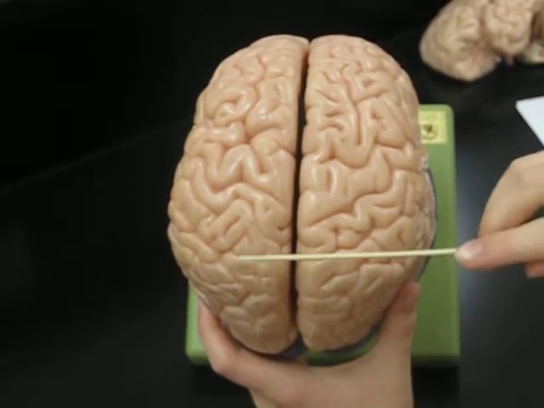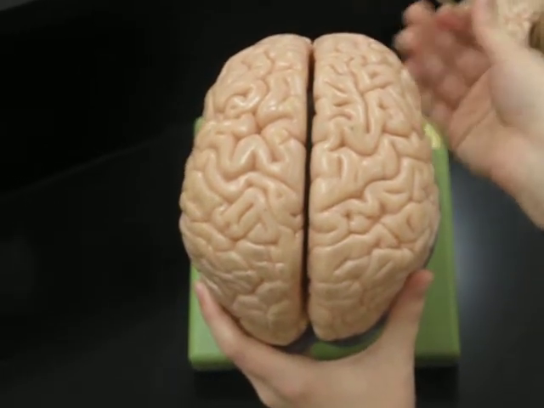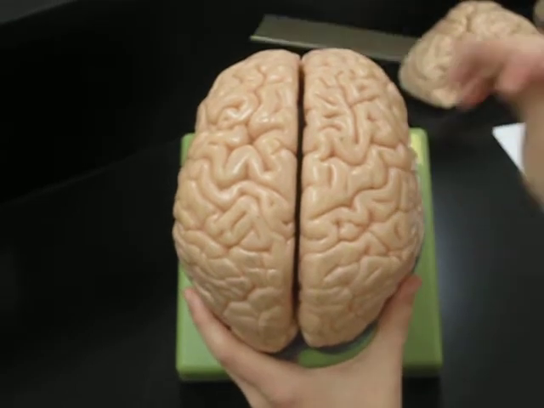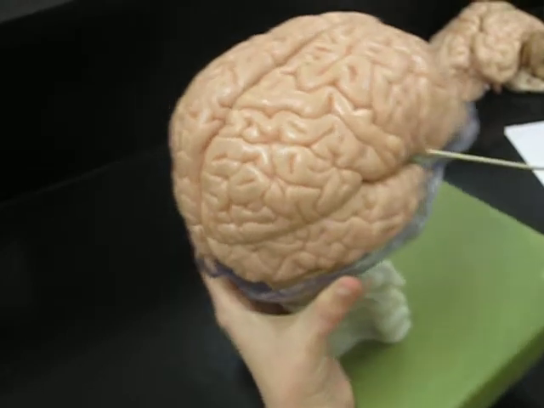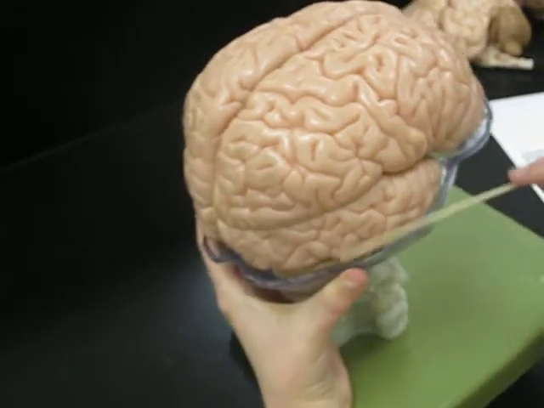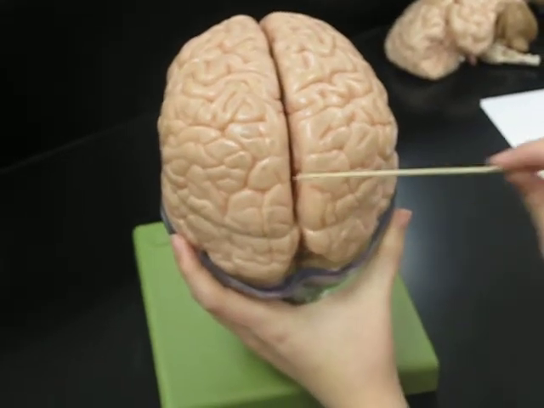Also, if we look at the different lobes of the brain, they're named about the same as they are on the skull. So you have the frontal lobe, the parietal lobe, the temporal lobe, and the occipital lobe is in the back.